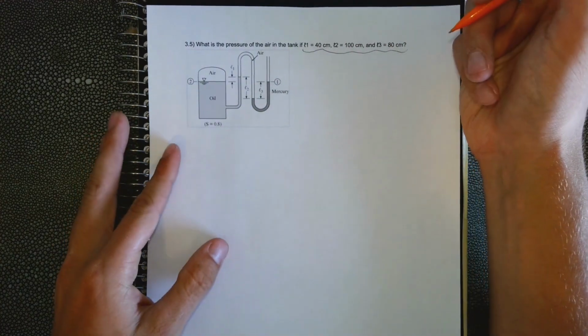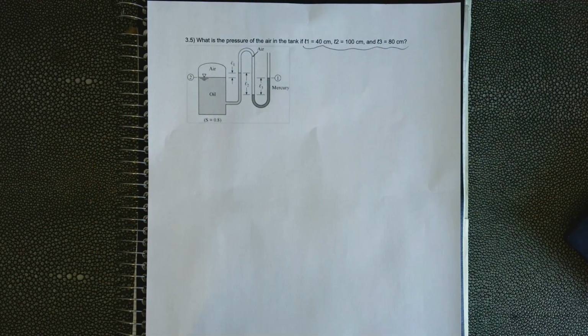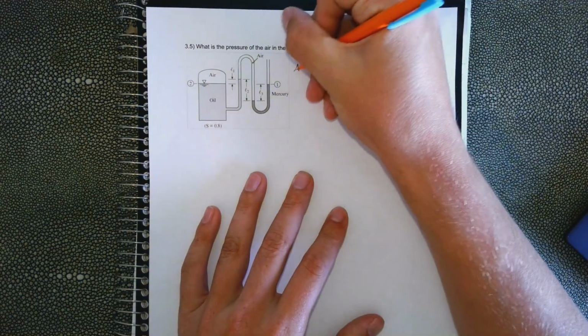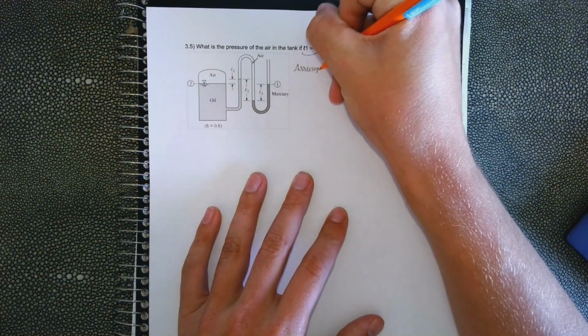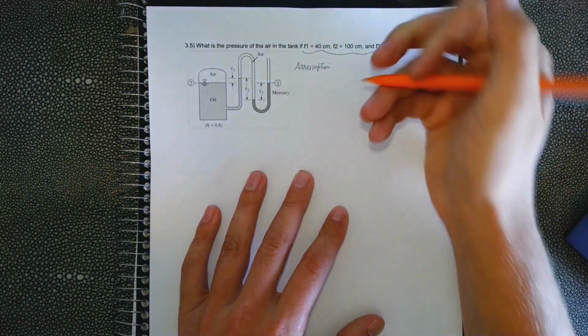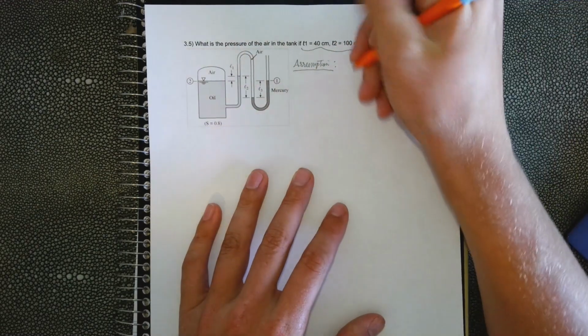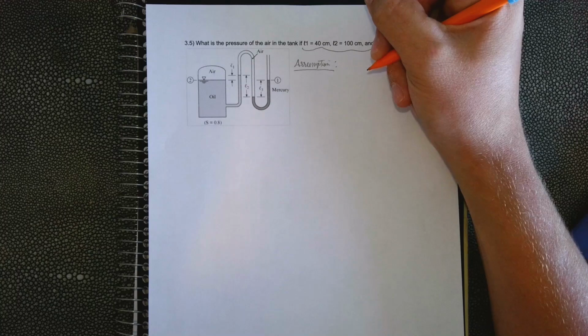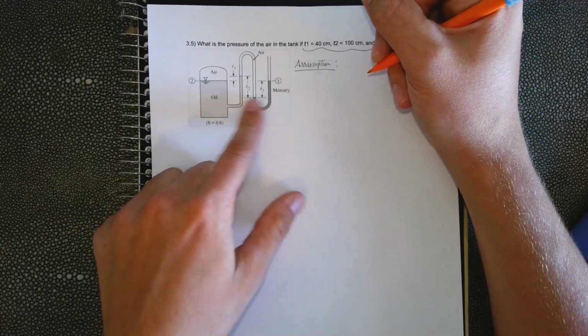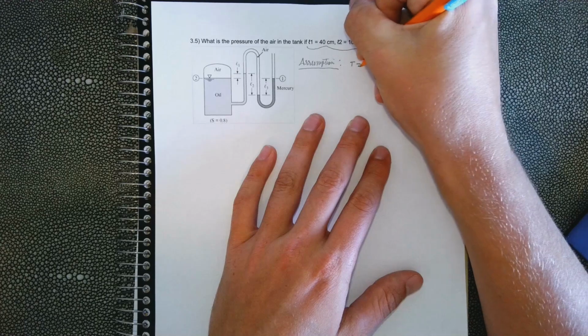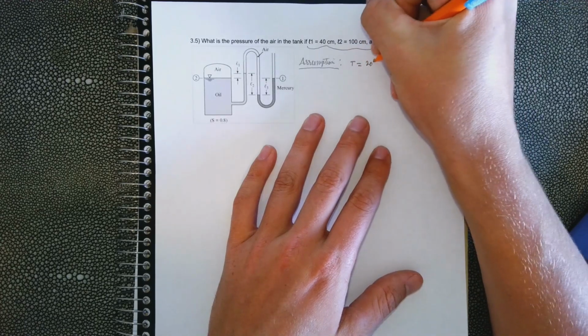To do this, we should write our assumptions first. The equation we have to use is going to require us to know the specific weight. To get our values from the textbook for the specific weight of the mercury and the air, we have to assume a temperature. So assume a temperature of 20 degrees Celsius.